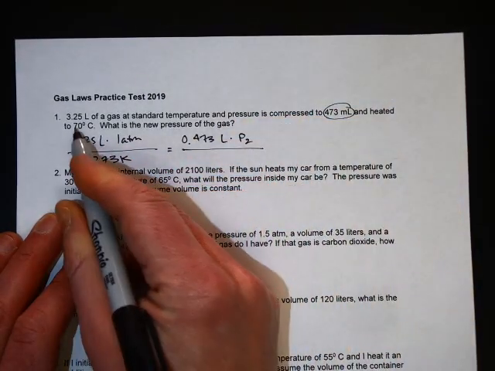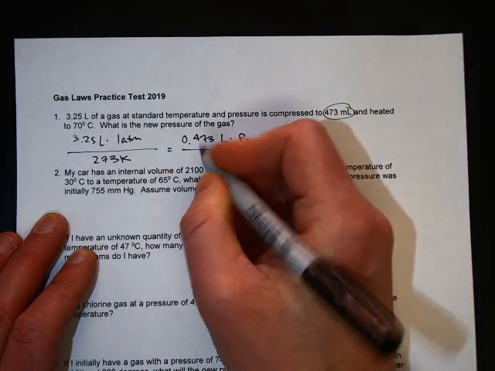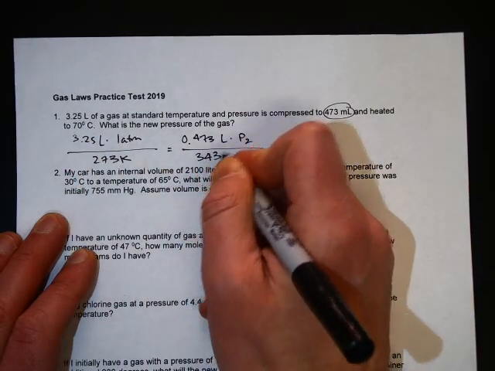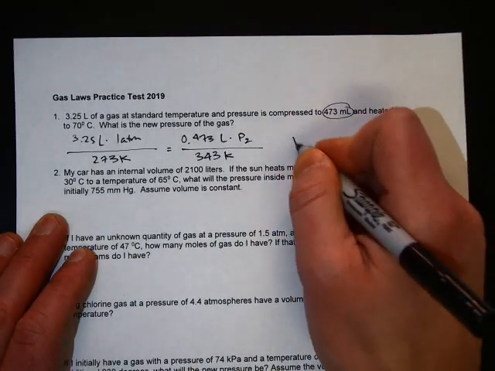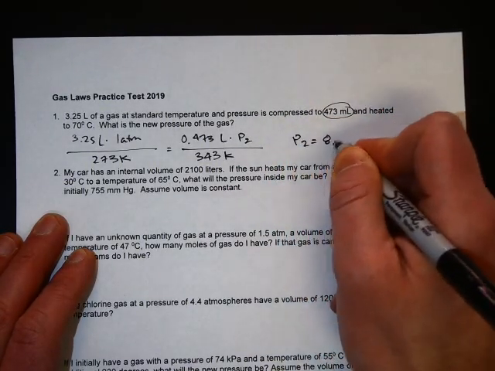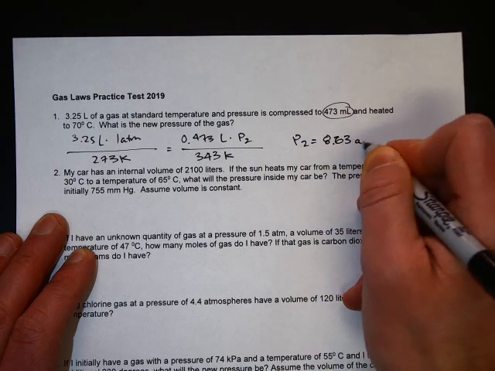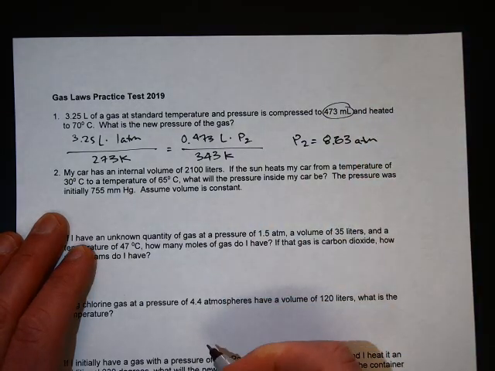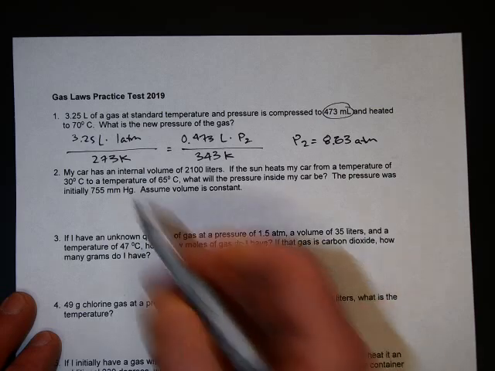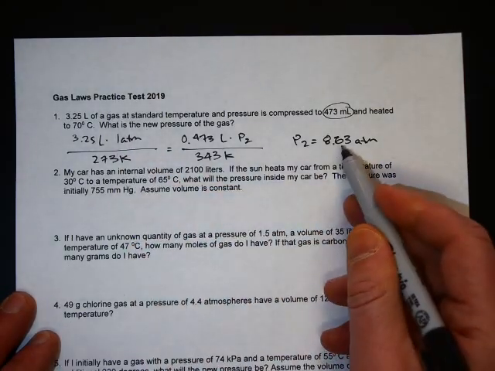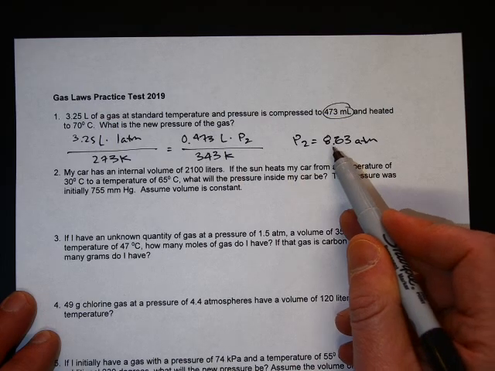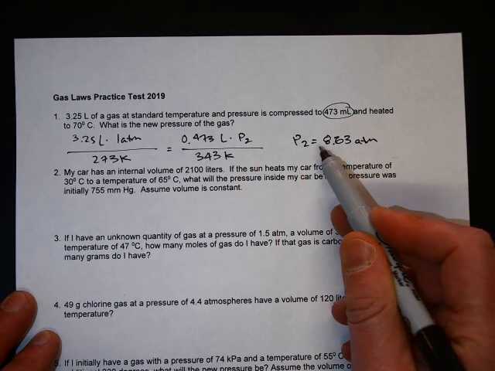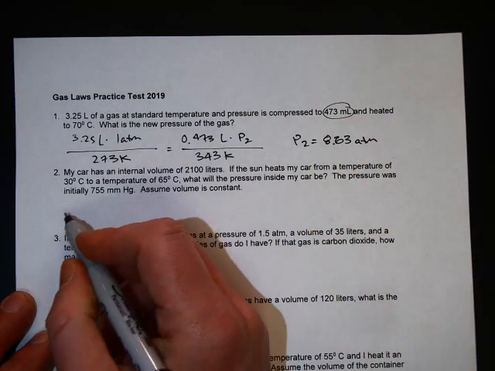And the new temperature is 70 plus 273, so 343 Kelvin. So to set up for the first one, if you cross multiply and divide, P2 is equal to 8.63 atmospheres. You could have had it in a few other units as well. You could have done this in kPa if you wanted to. Then it would have been close to 1,000 kPa.